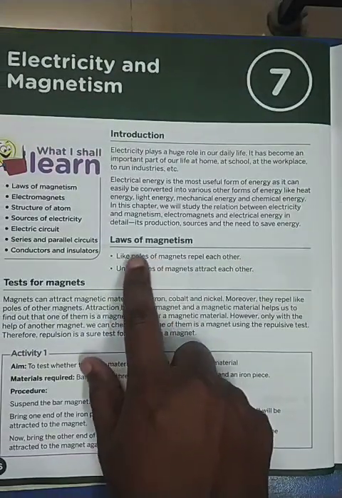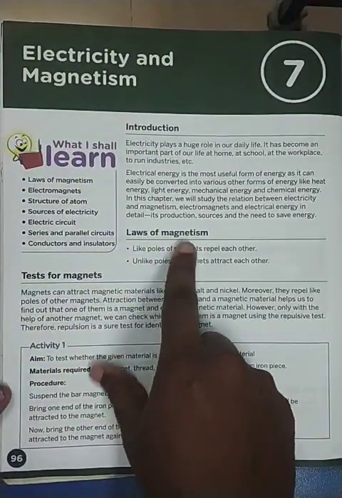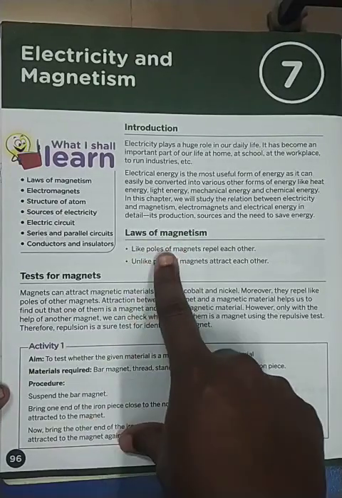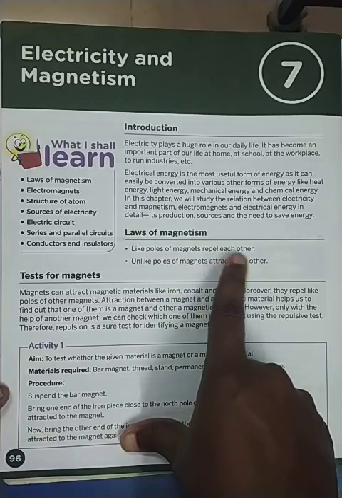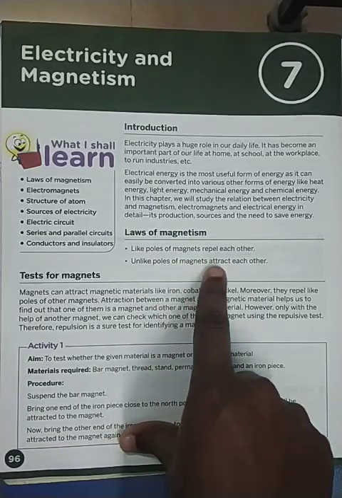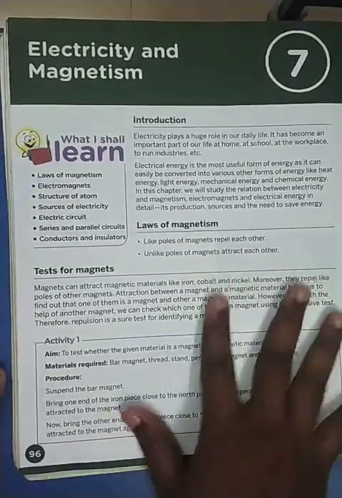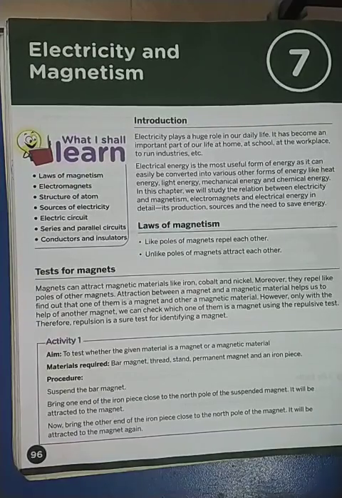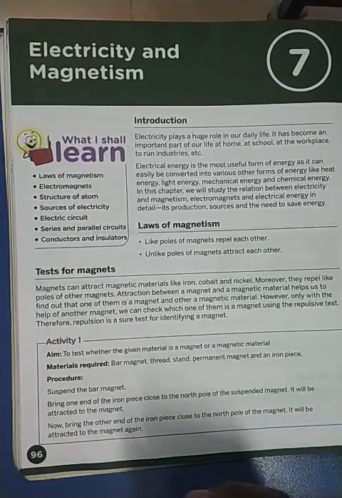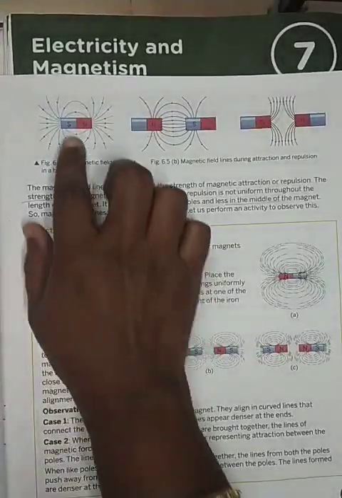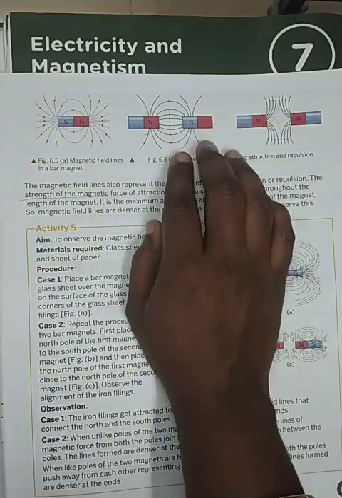First we are going to refresh our laws of magnetism. In 6th standard we have already learned that like poles of the magnets will repel each other, whereas unlike poles of the magnet will attract each other. What do you mean by like poles? That means we already learned the bar magnet. See, this is what we have learned in our 6th standard.